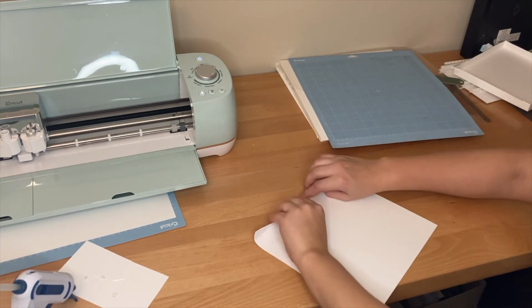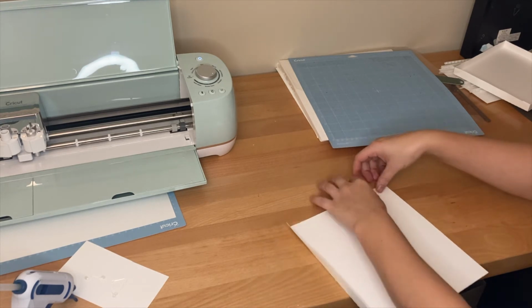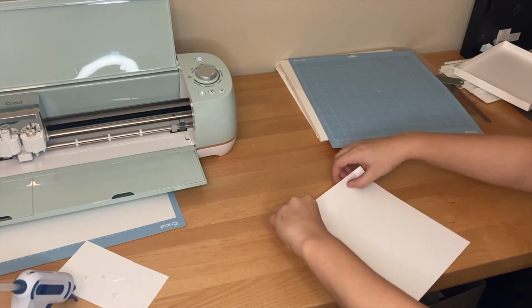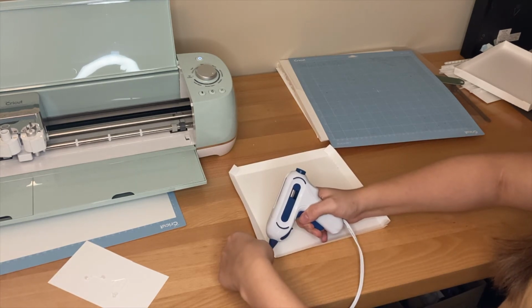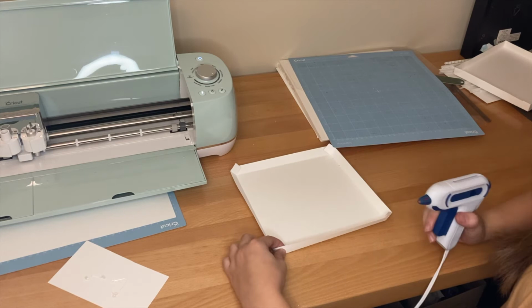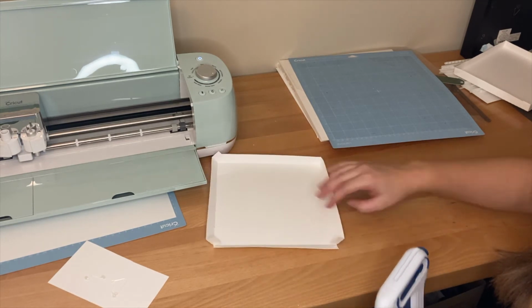Then fold the back piece of the paper box along the scored lines. Make sure to fold and pop the tabs out as well. Once you have this entire paper folded, use hot glue or some other form of glue to glue the tabs down to the box. Always try to glue the tabs to the inside of the box rather than to the outside edge.